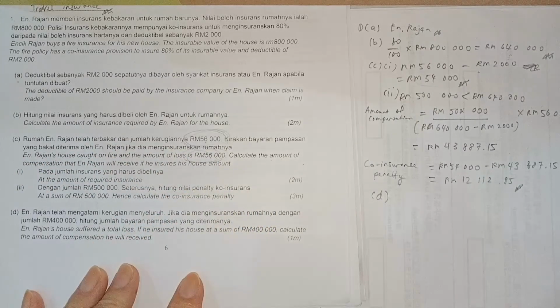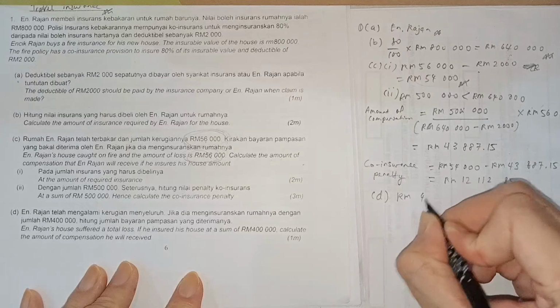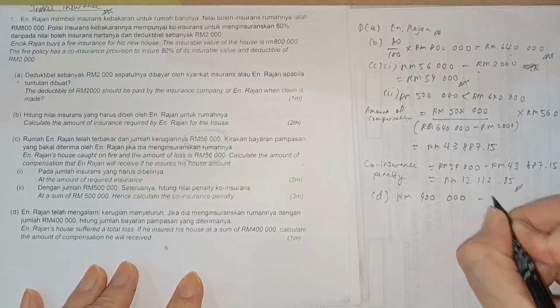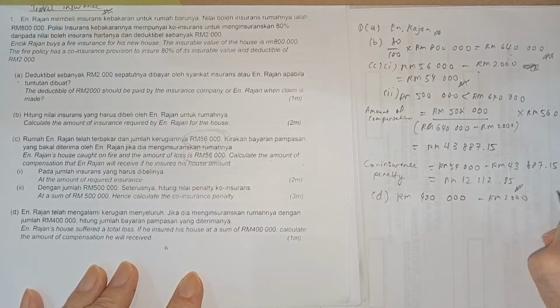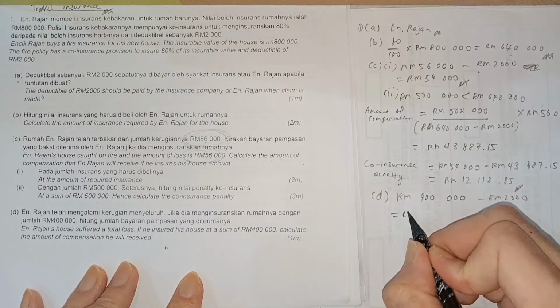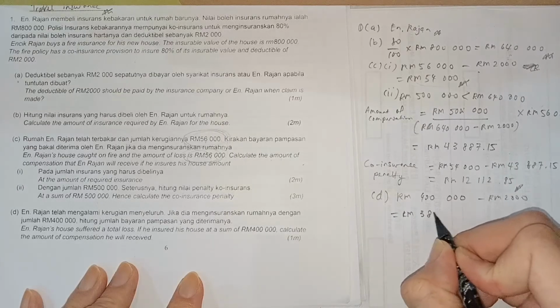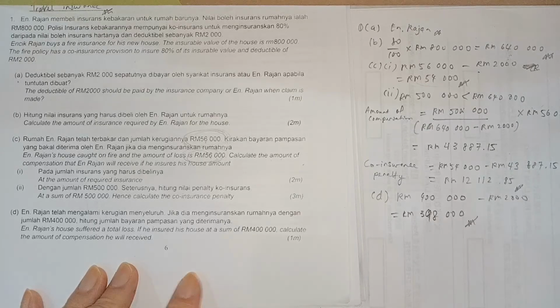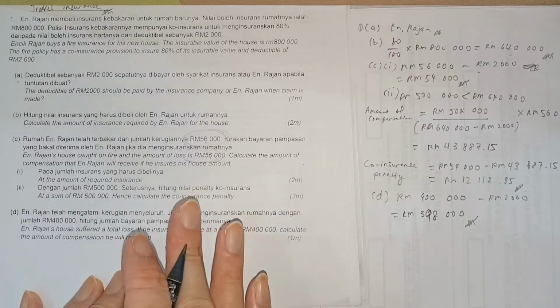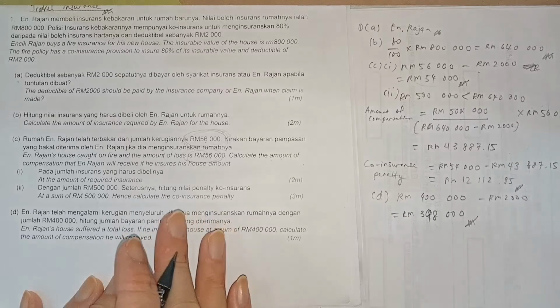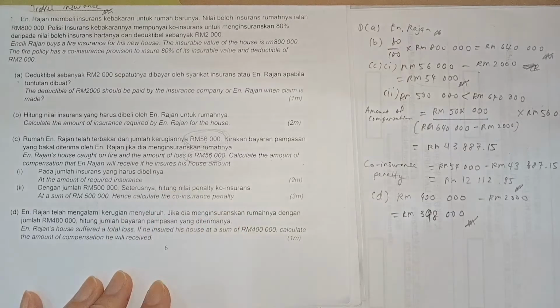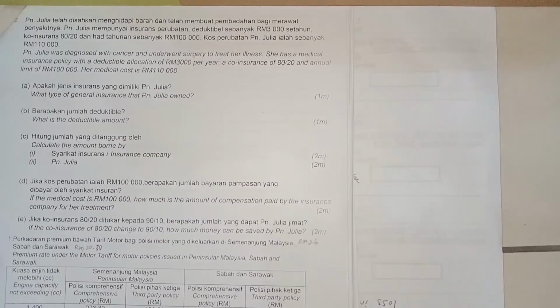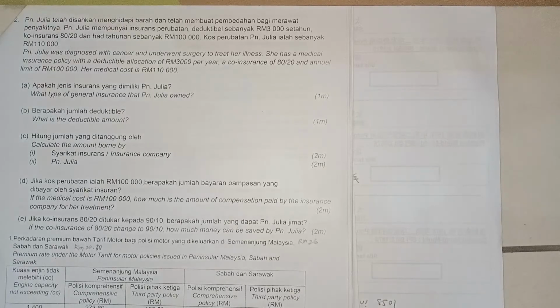Okay, but he must minus the deductible 2,000. So he will receive 398,000. Okay, that is what he will receive. In a total loss, it doesn't matter whether he paid less or the exact insured value. Okay, we look at number 2.